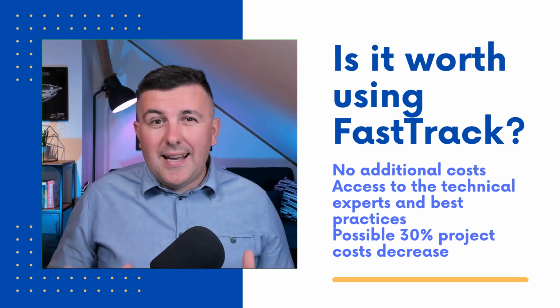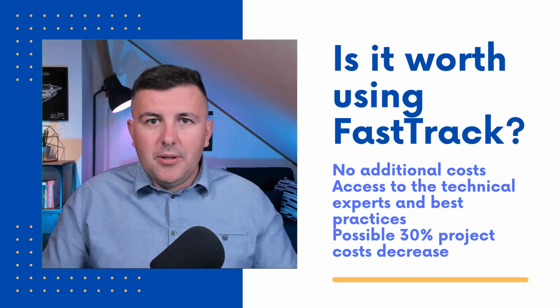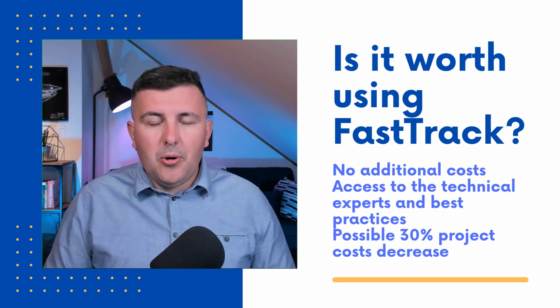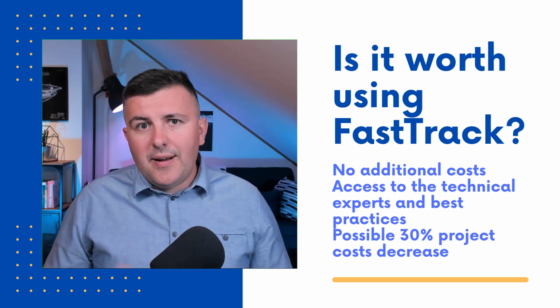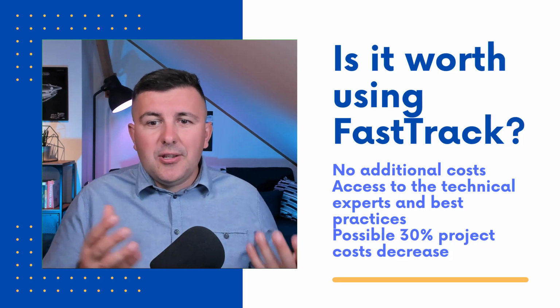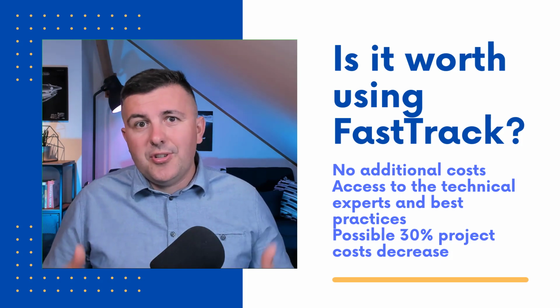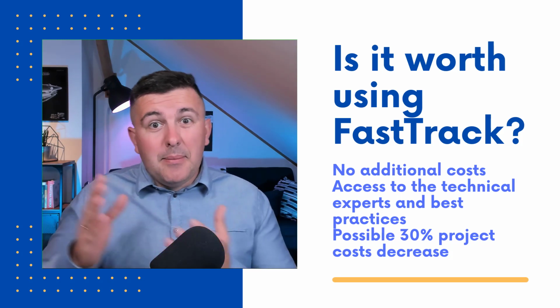Of course, in most cases, this is not a hands-on experience, so there's not an IT team that will jump into your organization and do the project on your behalf. But in the case of services provided by Microsoft or a FastTrack Ready partner, you could expect a decrease in the costs of your project's execution of 20, maybe 30%.